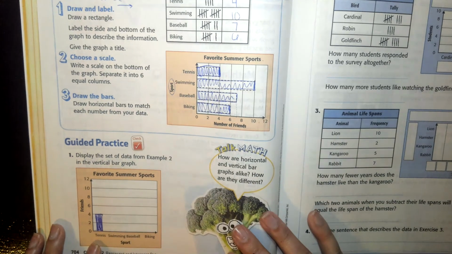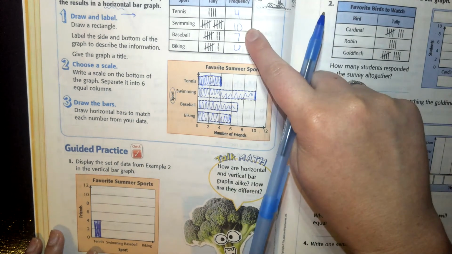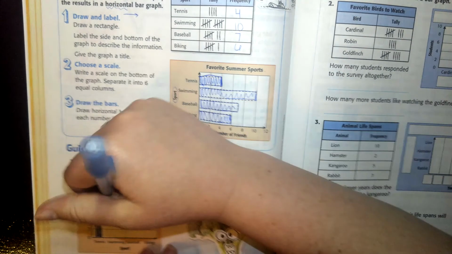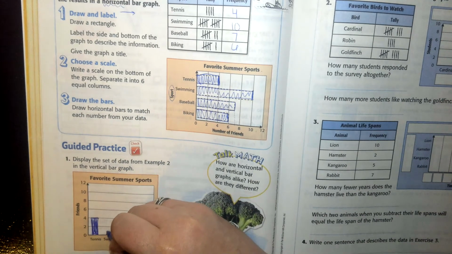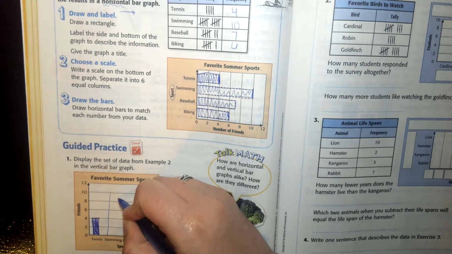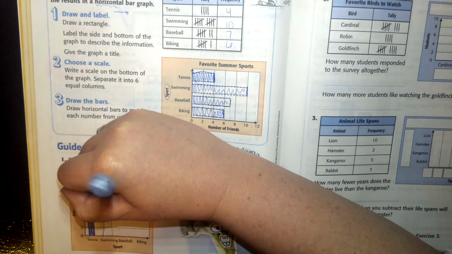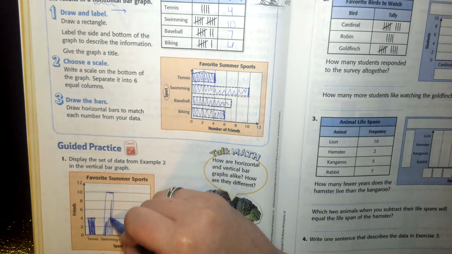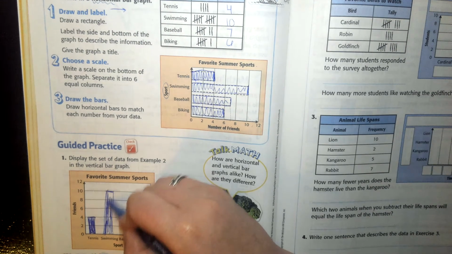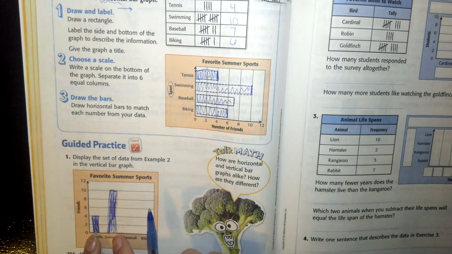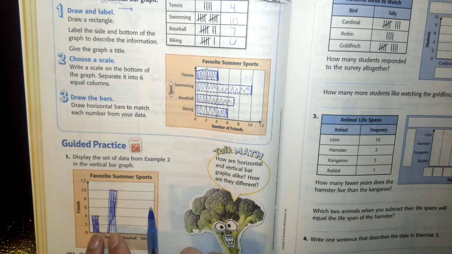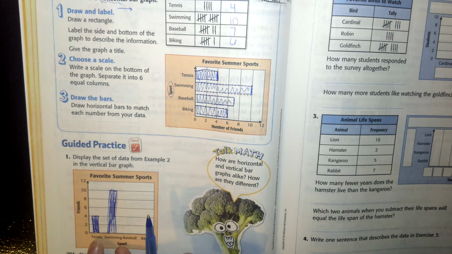Okay, how many liked swimming? 10. So down here, I'm going to go all the way up to 10. Okay, and shade this guy in. You'll notice that my bars are not touching each other. That is important. My bars should be separately spaced so that I can clearly see the difference. This is my tennis bar and this is my swimming bar.